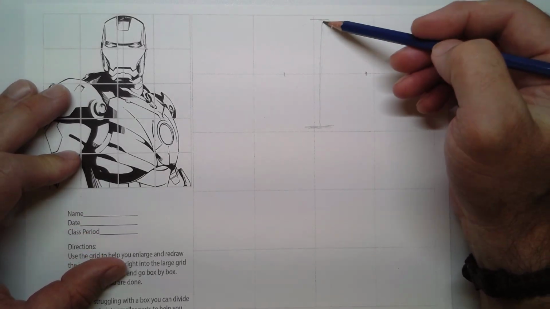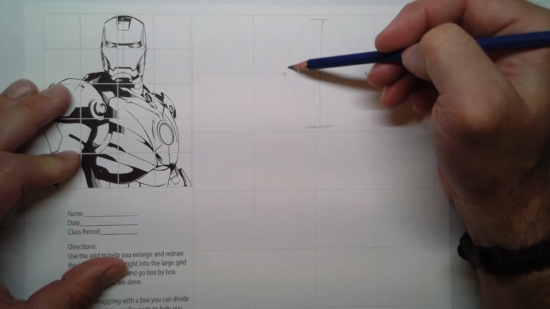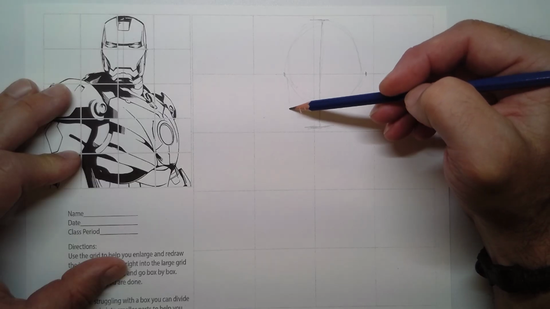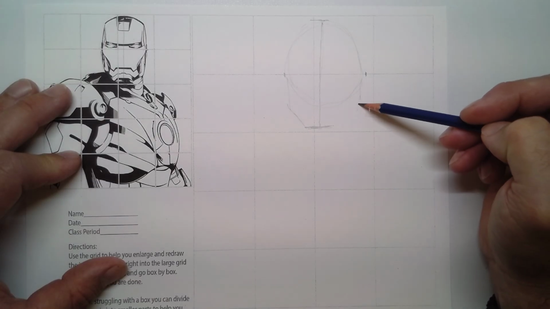Now all I have to do is just do basic shapes. A light sphere, and then of course the angle for the jaw.